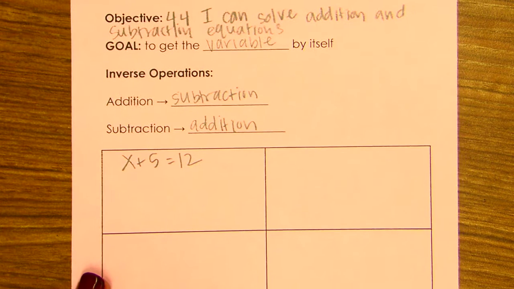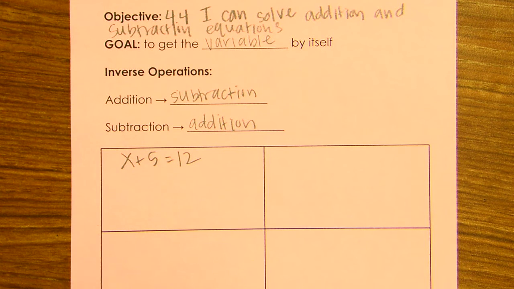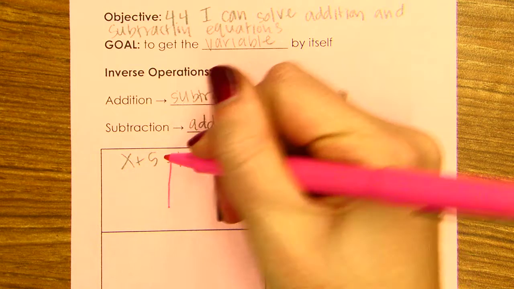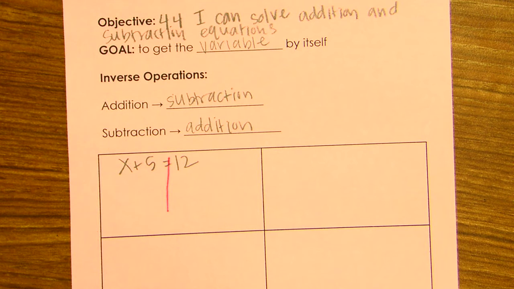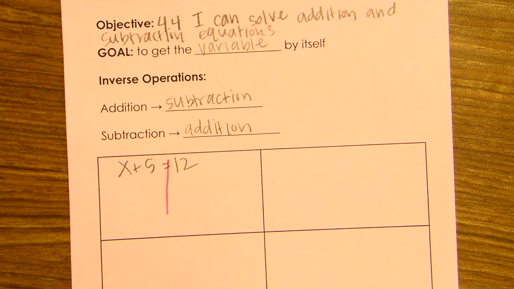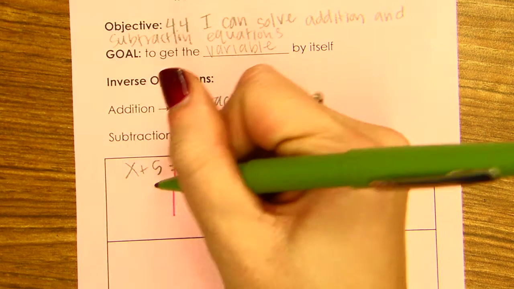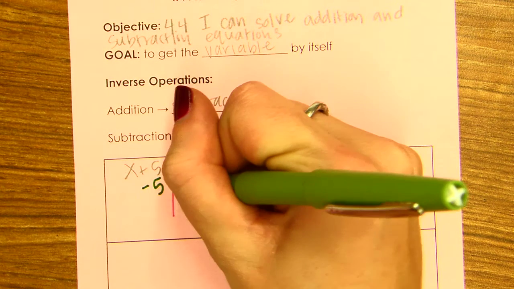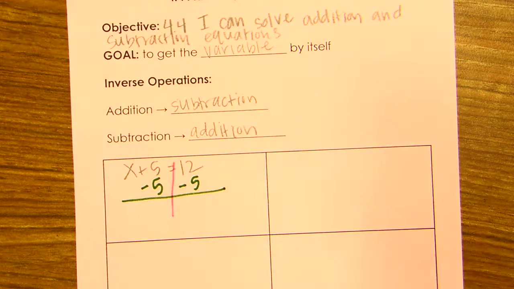And to start, I always draw a line down my equal sign to remind me that whatever I do to one half of the equation, I have to do to the other half. And I want to do the opposite of what's being done to the variable, so we're adding a 5 to the x. And the opposite of adding 5 is subtracting 5. So I'm going to subtract 5 on this side, which means I have to do it on this side also.